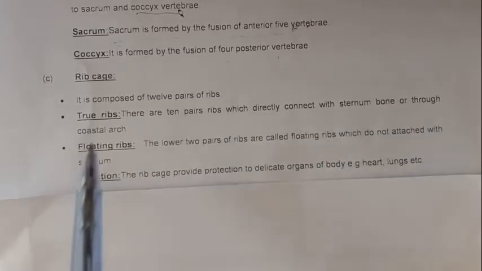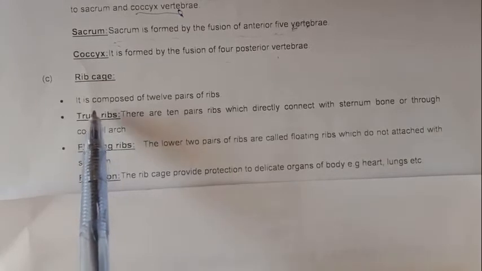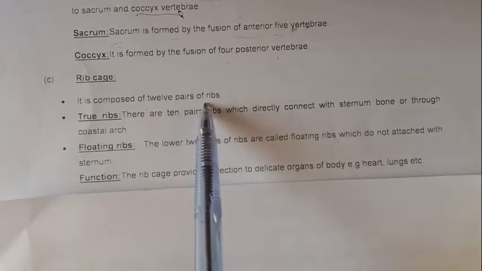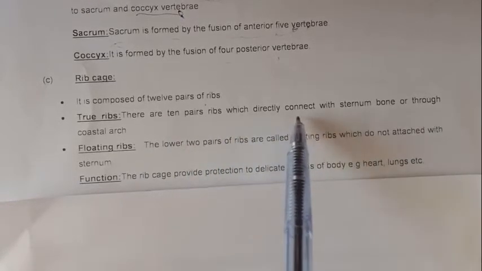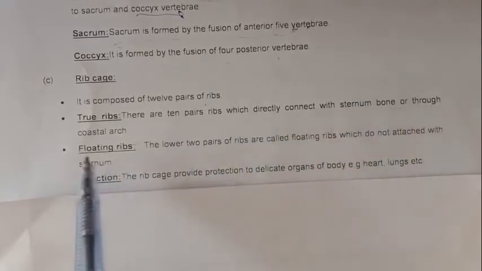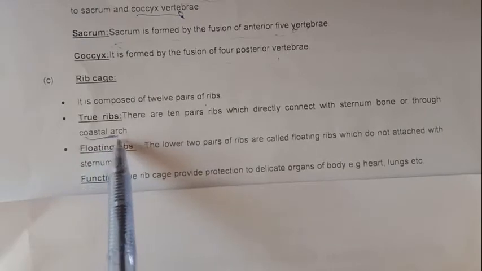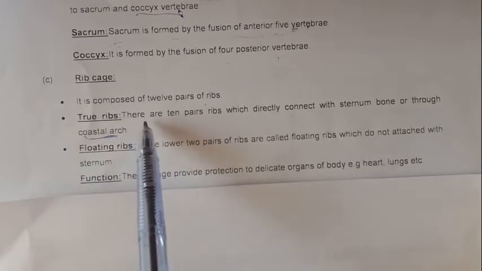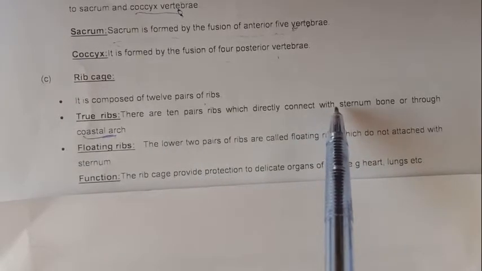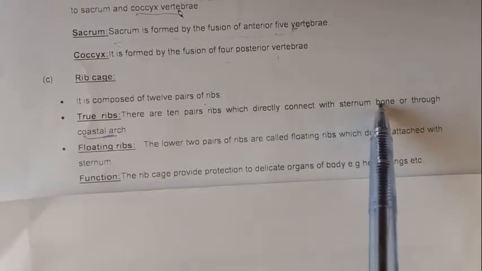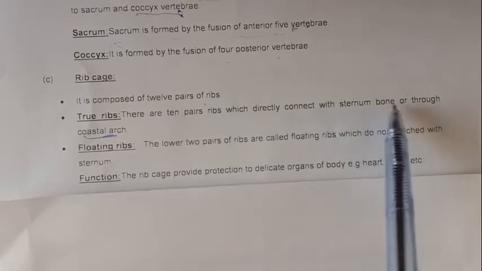Now rib cage. It is composed of 12 pairs of ribs. True ribs: there are 10 pairs of ribs which connect directly with the sternum or through a costal arc. The true ribs are those which connect both from the back side and the front side with the sternum, directly or through an arc.